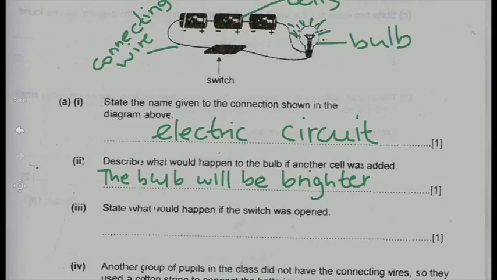State what would happen if the switch was opened. So now these pupils decided to open the switch. Because here we are shown the bulb lighting, it means the switch is closed. But then these pupils decided to open the switch. What will happen? The bulb will not light.